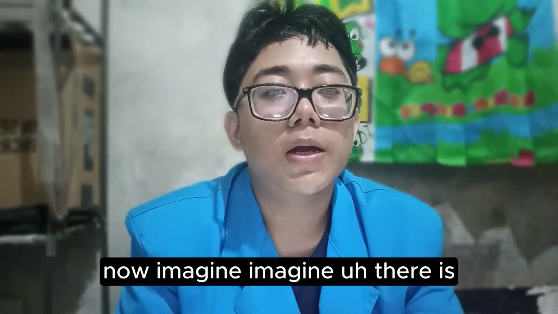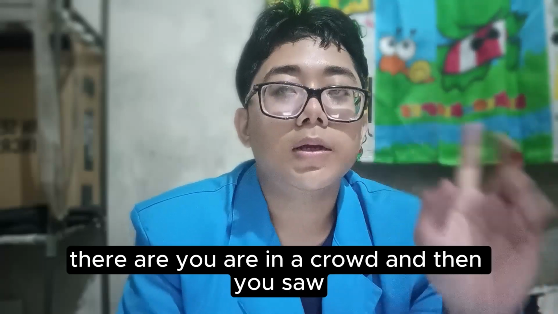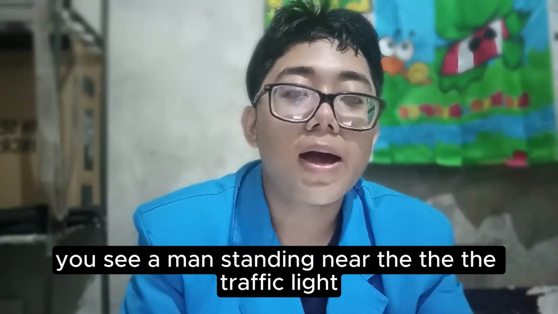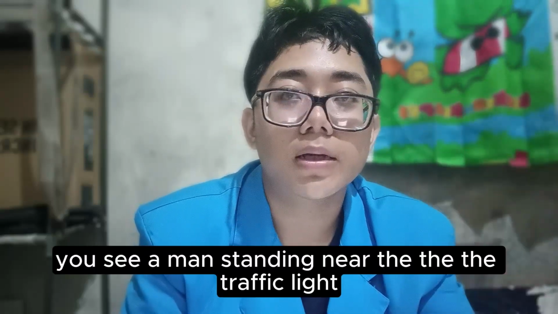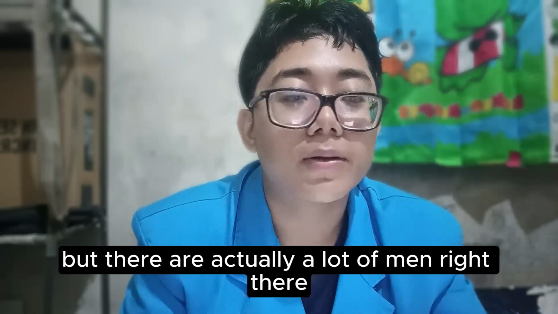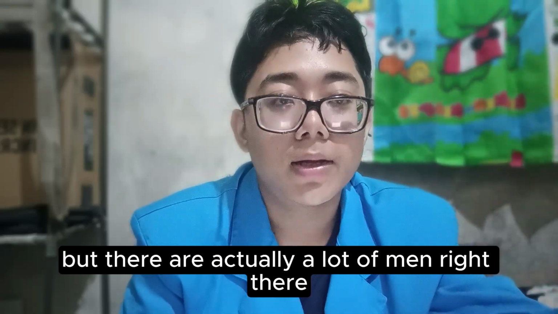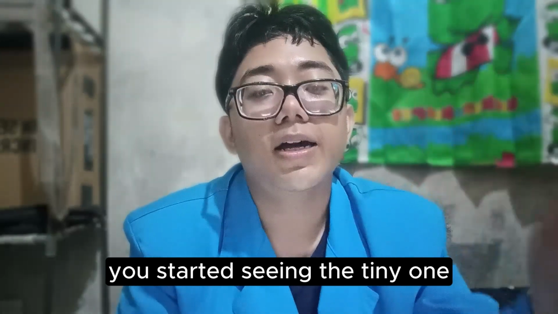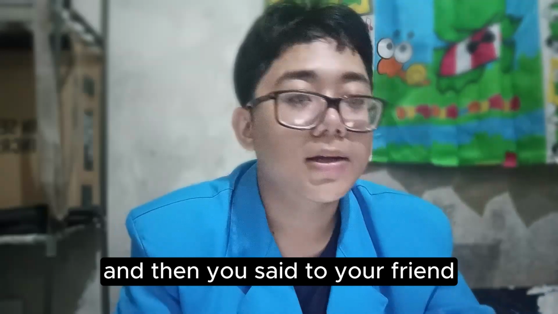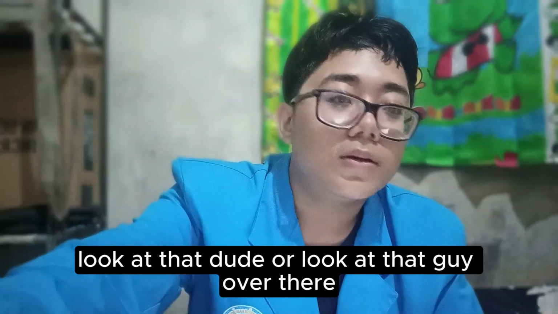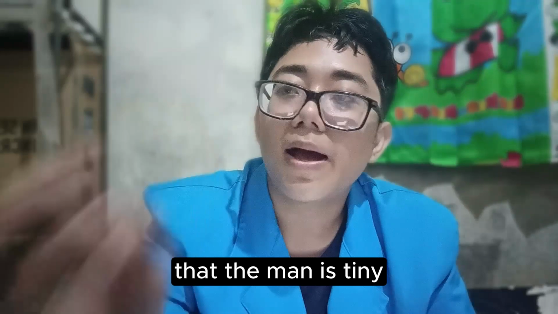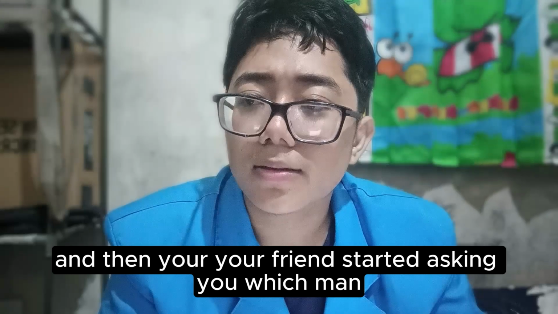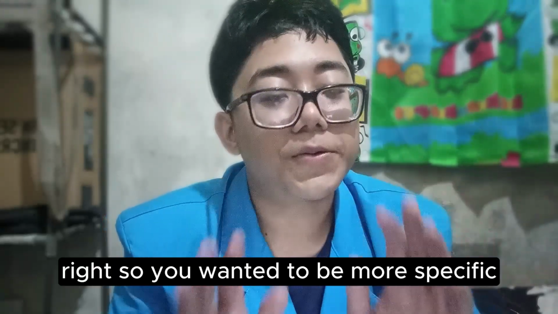Okay, now imagine you are in a crowd and you see a man standing near the traffic light, but there are actually a lot of men right there, and you started seeing the tiny one. You said to your friend, hey bro, look at that man, look at that dude, or look at that guy over there, the man is tiny. And then your friend asked you, which man, right? So you wanted to be more specific.